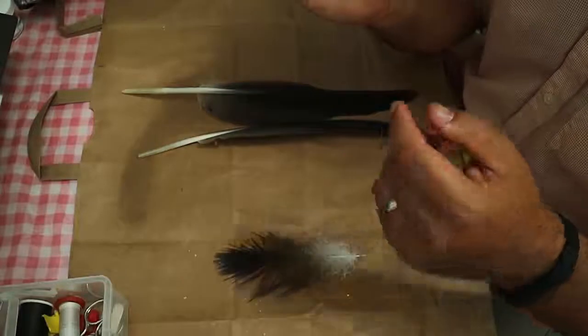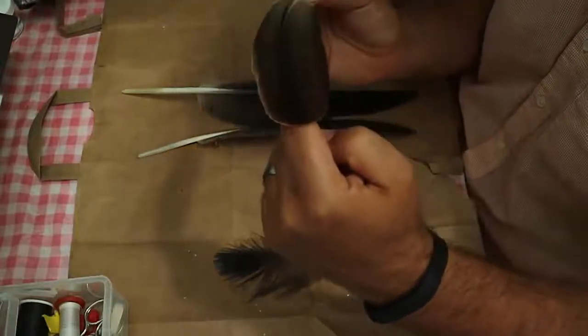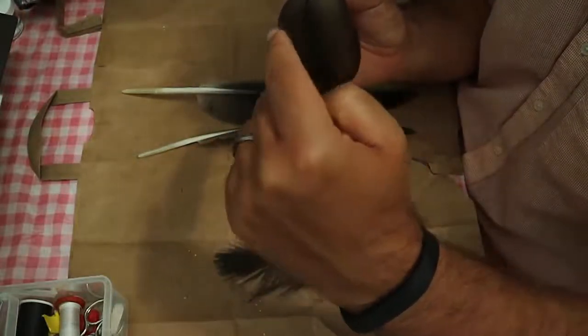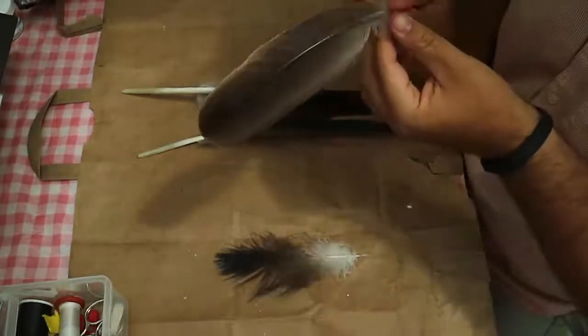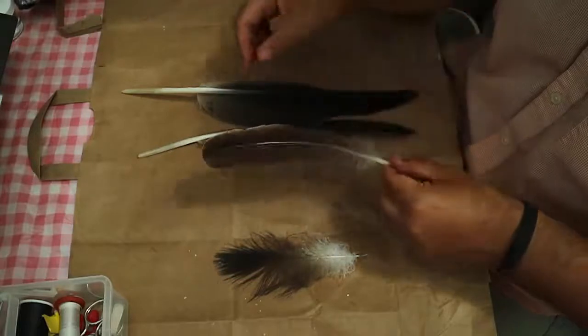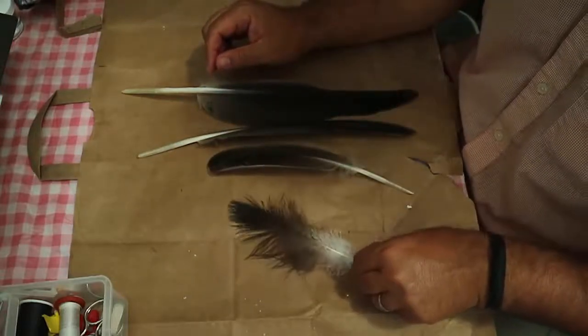And if you look at the shape and profile, you can see they're meant to overlap. So you've got a concave versus a convex leading edge versus trailing edge. That means they fit together very nicely. So those are the flight feathers.